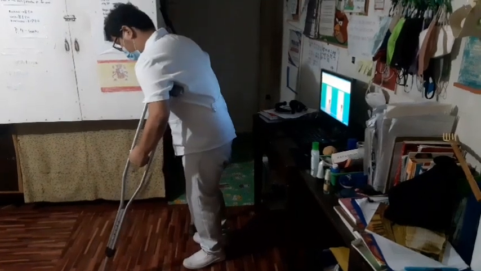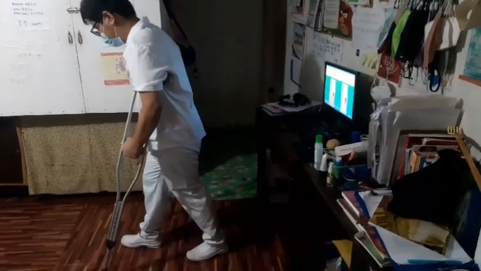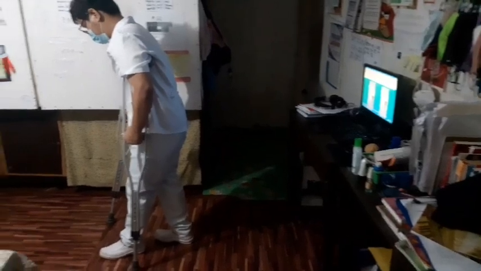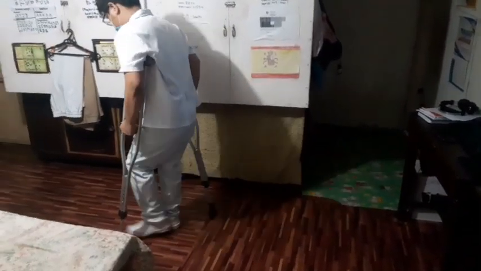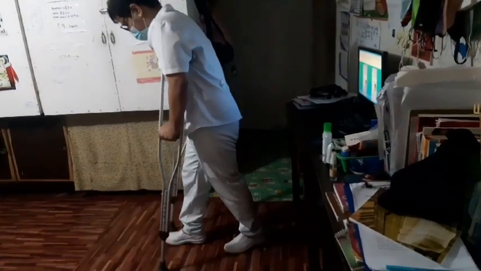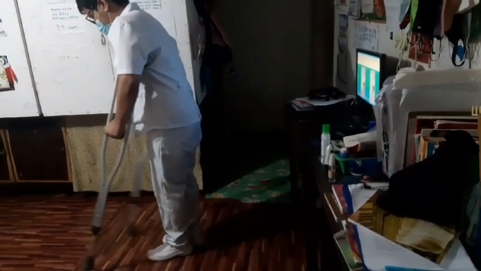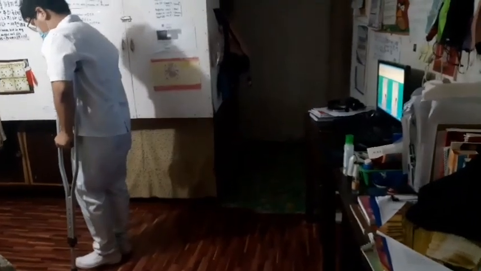Beginning with the 4-point gait, this is how it is done. Advance the right crutch, then the left foot, then the left crutch, then the right foot. Another procedure is the 3-point gait: advance both crutches and the affected extremity at the same time, then advance the unaffected extremity. This is how it is done.